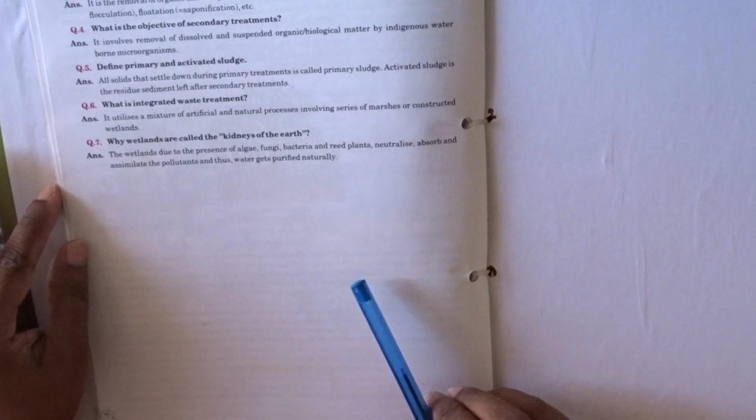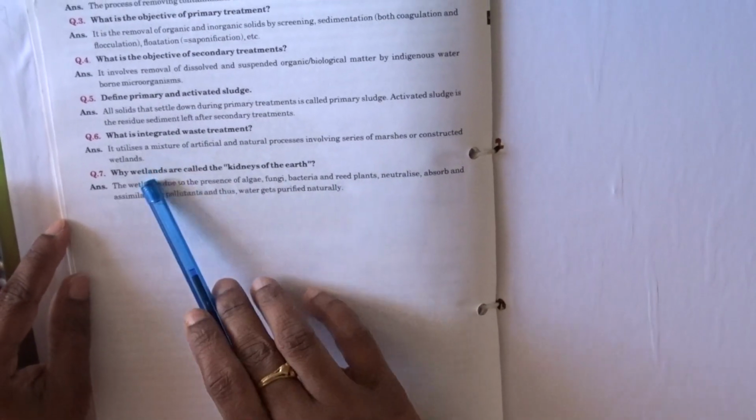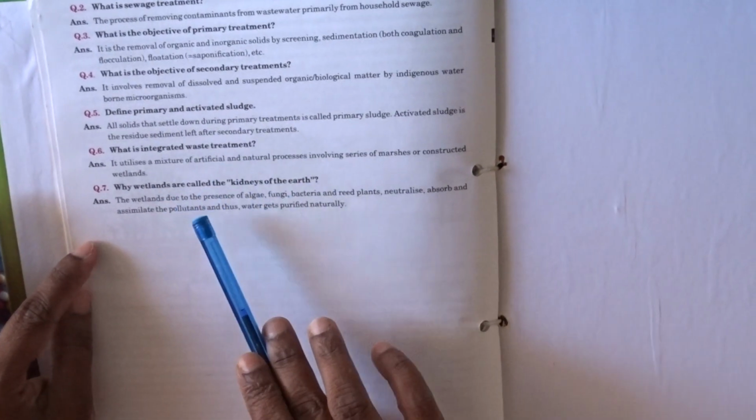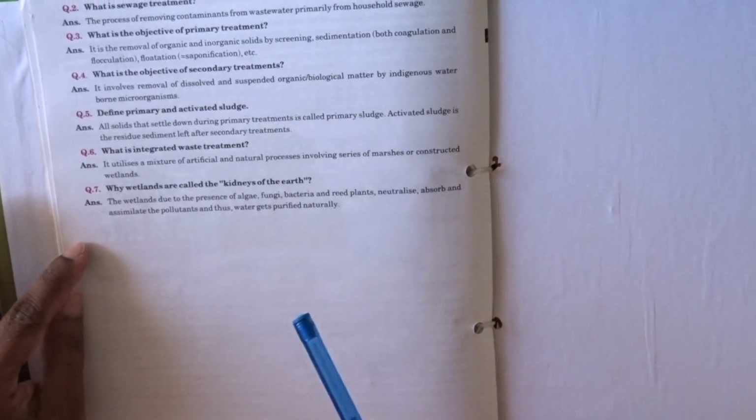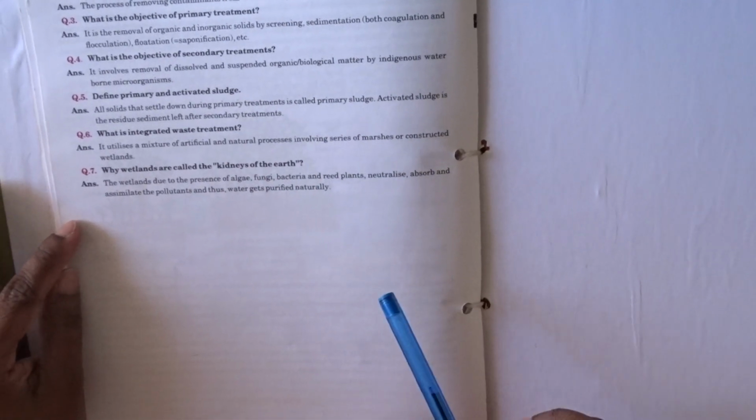And then drawing, writing, labeling, everything you have to do with pencil only. On the drawing page use only pencil. Don't use any color, don't use pen, nothing else. Only pencil shade you can use. With pencil only you have to write and draw, label, everything. Make the pencil sharp for the diagram.